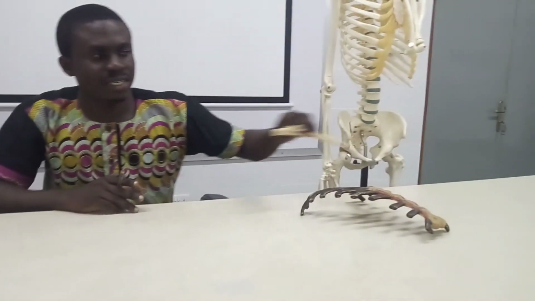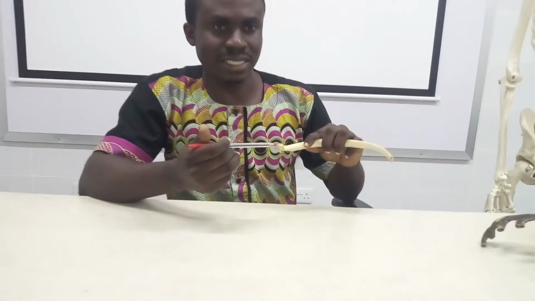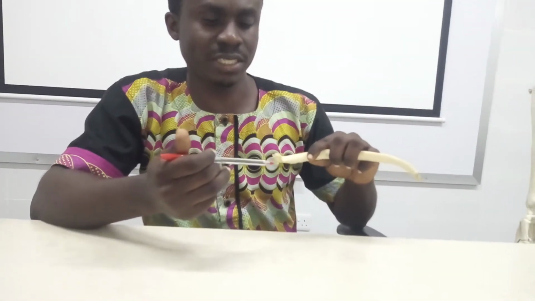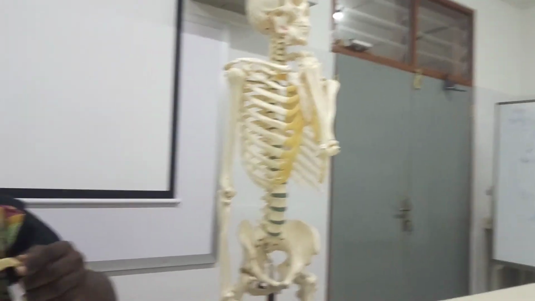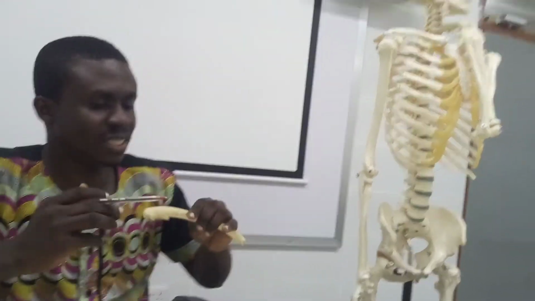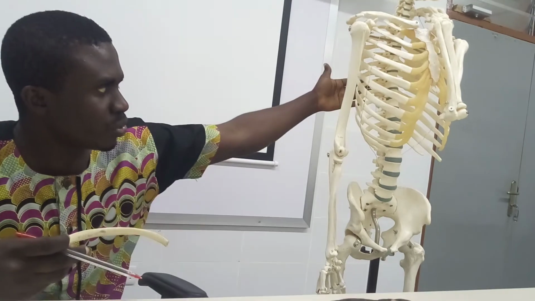Now, the next part of this tutorial is going to be the rib, which is also a flat bone. Generally, if you take the rib, this is the rib, these are the anterior aspects, so we can see this will be the anterior portion, but as you descend this way, we are getting the posterior aspect of the bone, because they are going to articulate with the thoracic vertebrae posteriorly.